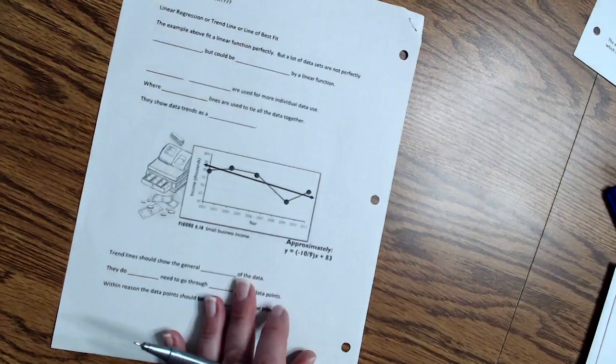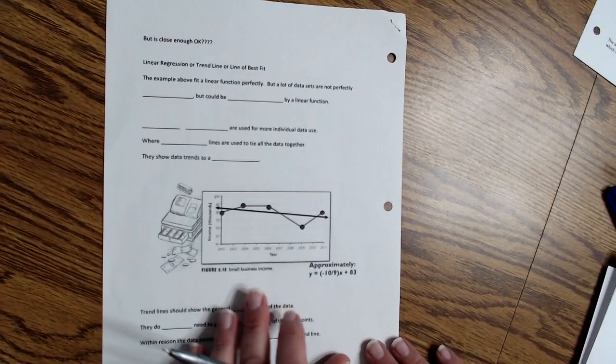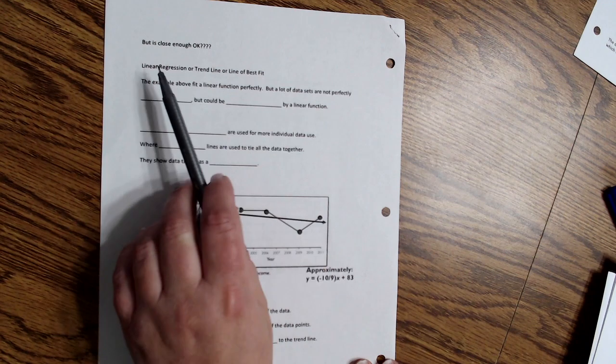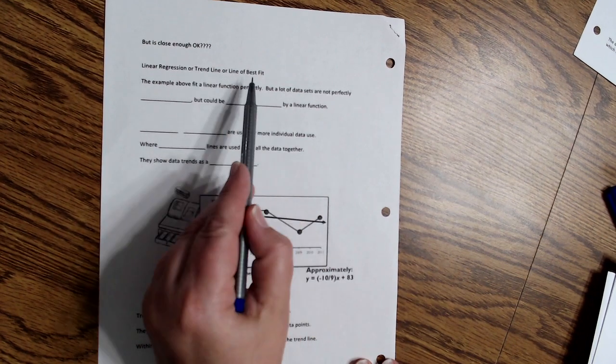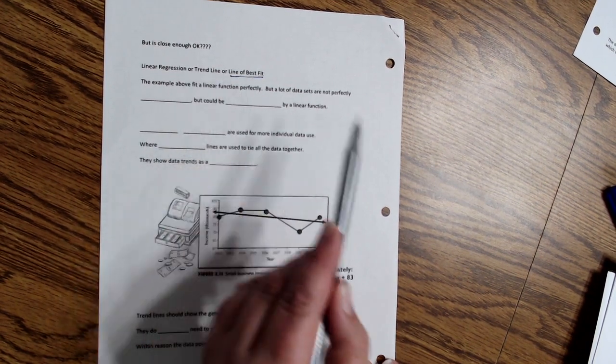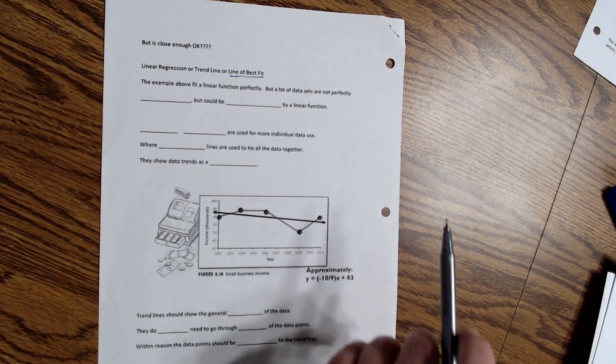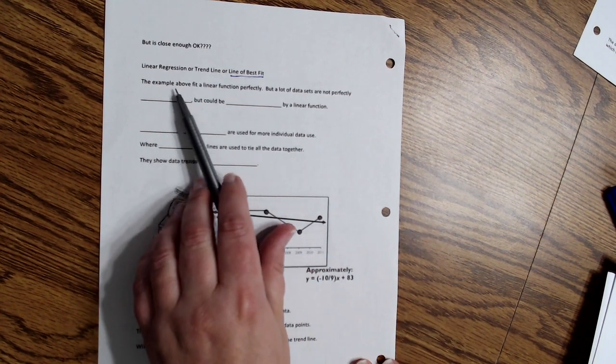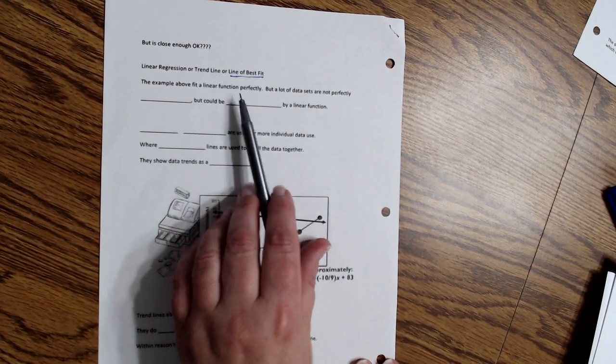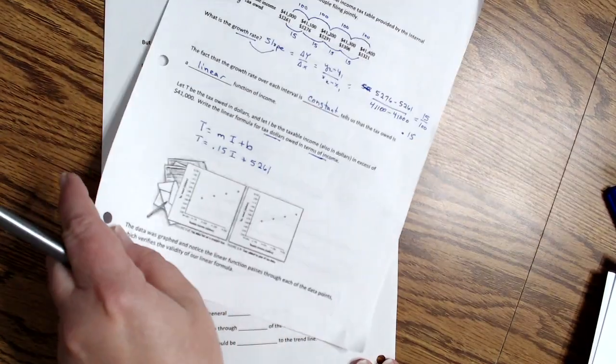Okay, so let's take a look. What is this saying? Okay, so we're talking about this linear regression, or I kind of like this phrase, line of best fit, because it kind of reminds you that it's not covering all the data perfectly, but it is pretty close. Okay, so the example above fit a linear function perfectly. Oh, let's go over that. That was this guy here.